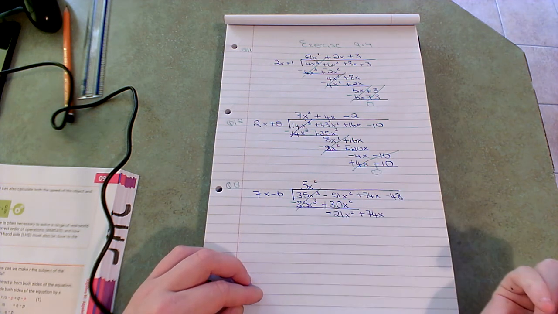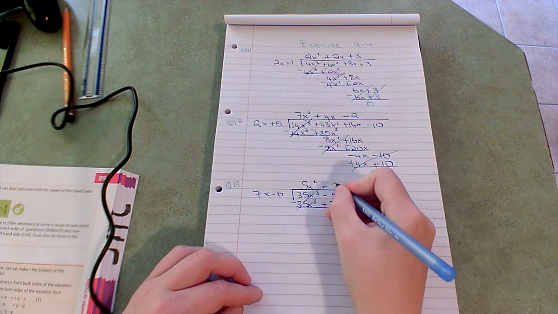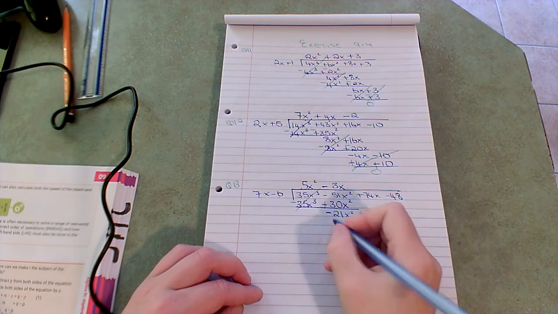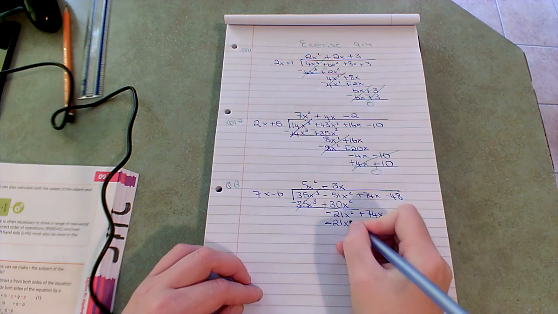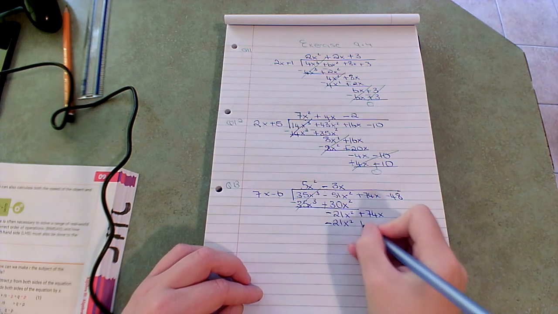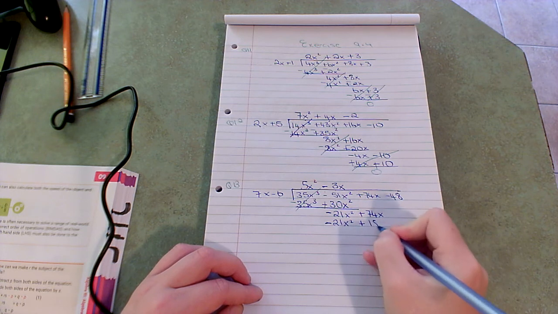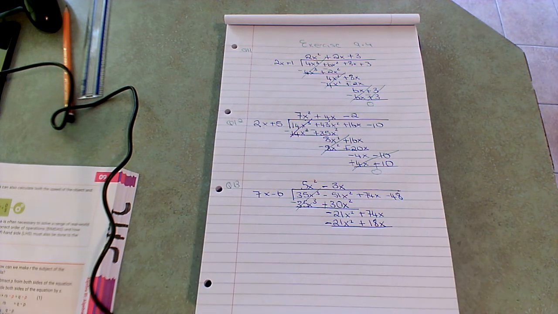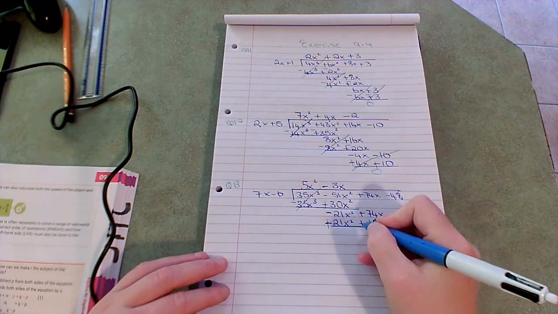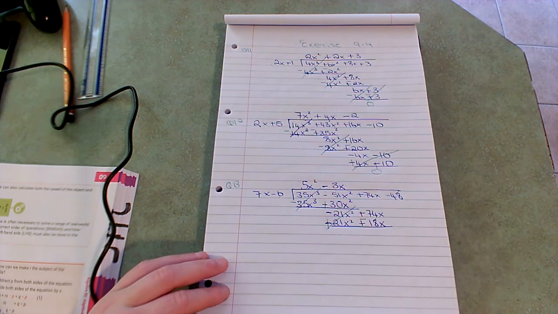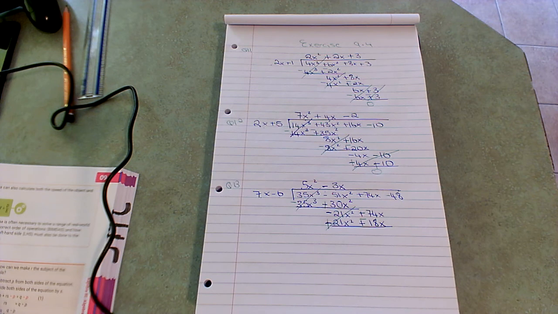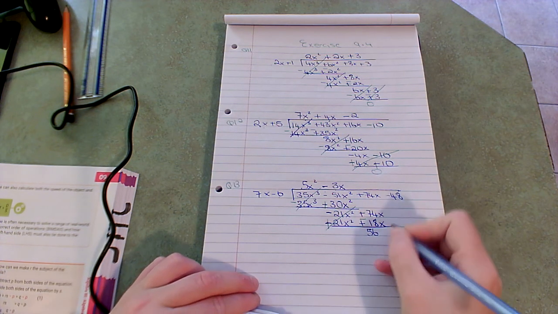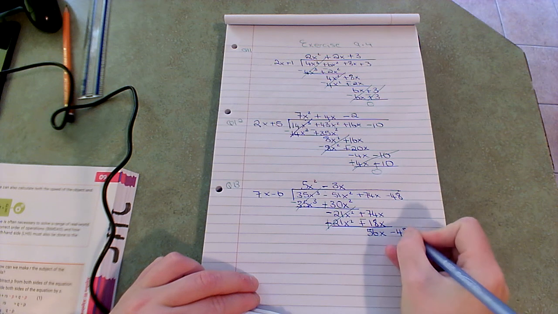Minus 21x squared divided by 7x will give me minus 3x. Minus 3x times 7x will give me minus 21x squared. Minus by minus will give me plus. 6 times 3 is 18x. And I need to change my signs across again. So I have plus, minus, these cancel. 74 take away 18 will give me 56x, and I bring down one term.